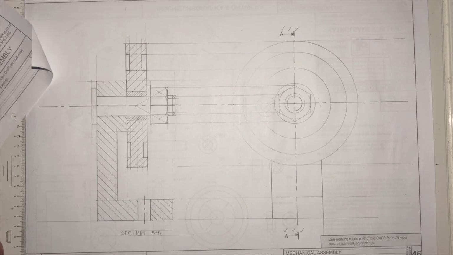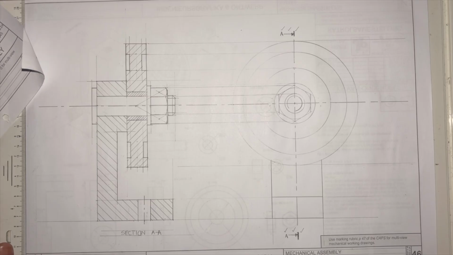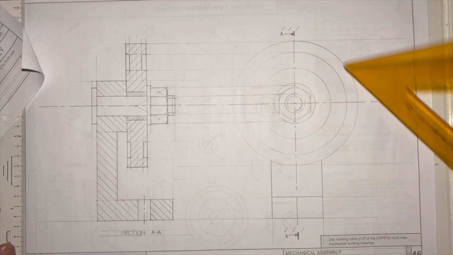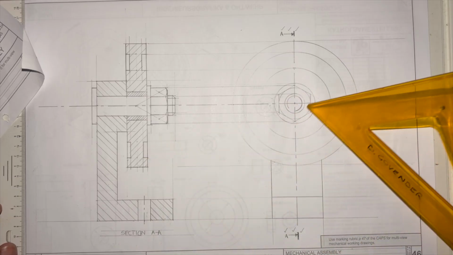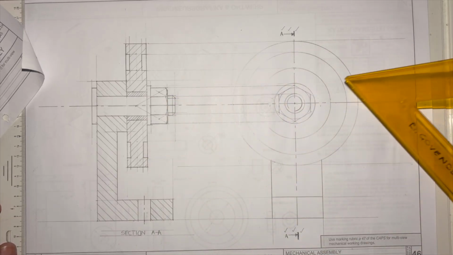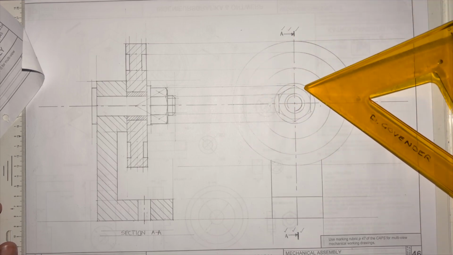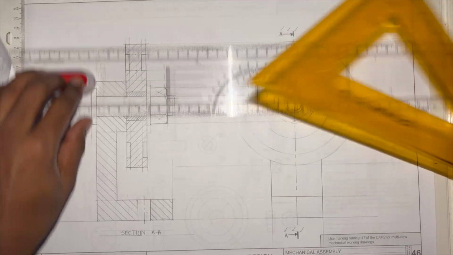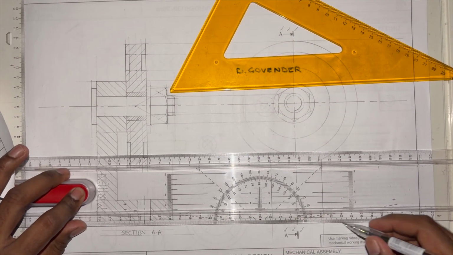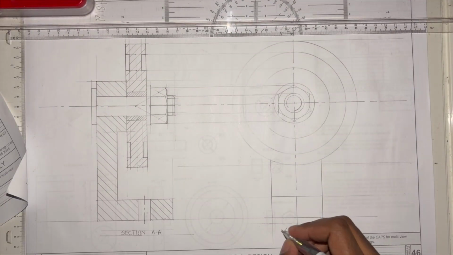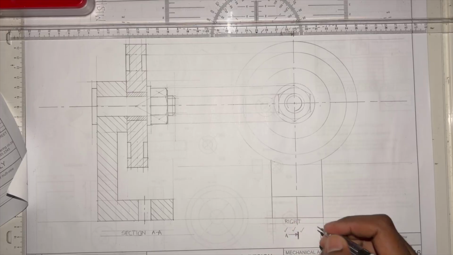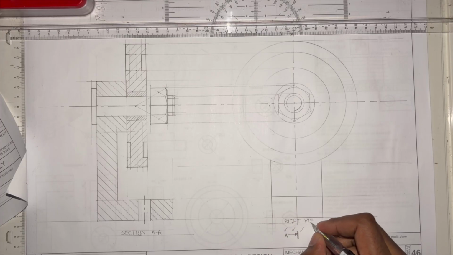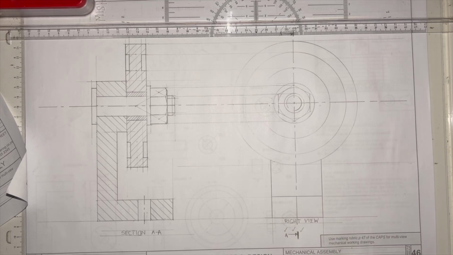Okay, have I forgotten anything? I have not. This is the bracket, that's the pulley, that's the nut, there's the washer. You're not going to see the back of the shaft. There's no hidden detail. The bush is hidden, okay? But I also want to do this. I want to state that this is a right view. I don't think they say you need to label it, but it's good practice to state this is a right view, to get your marks.